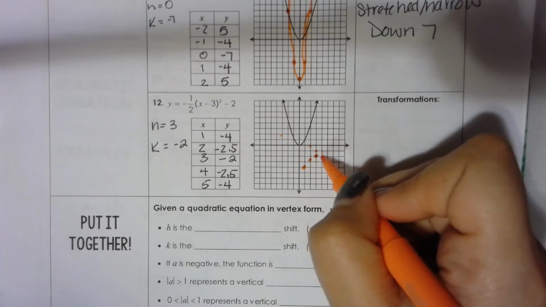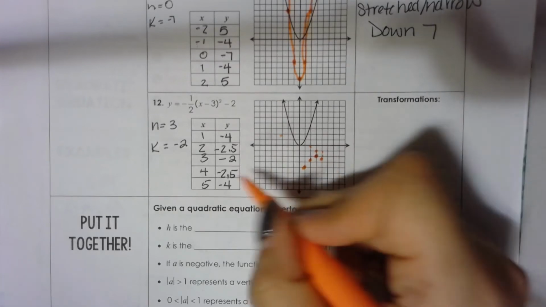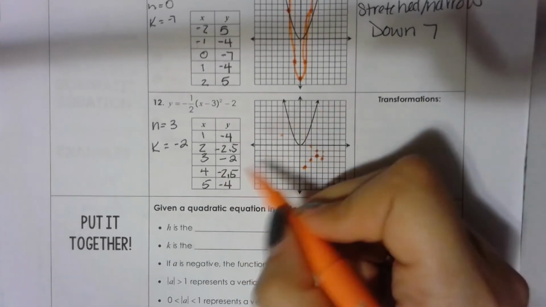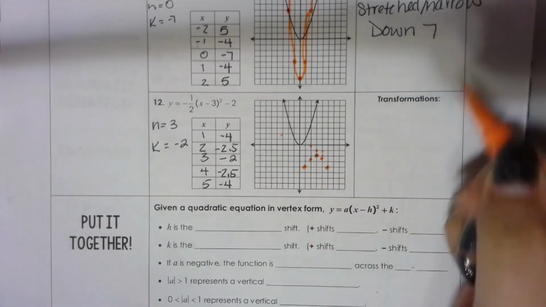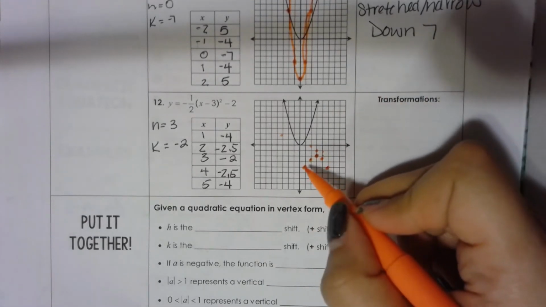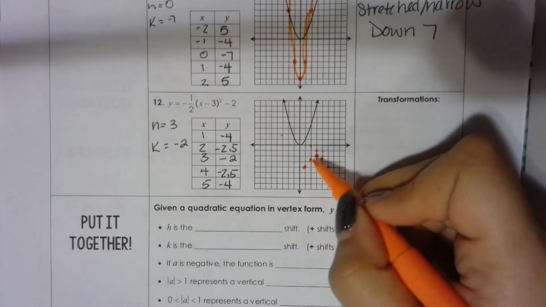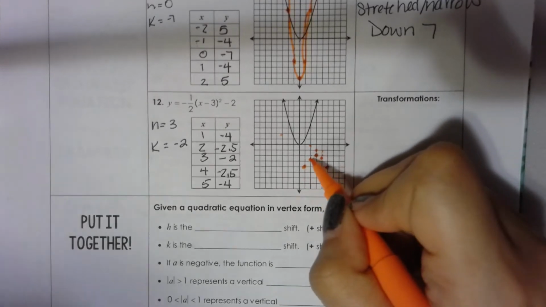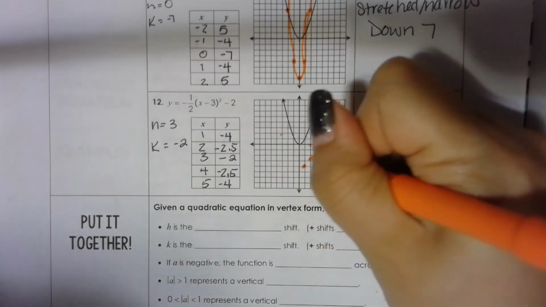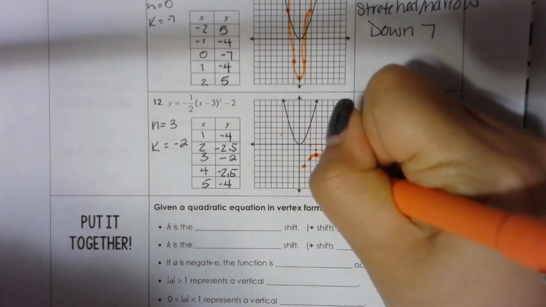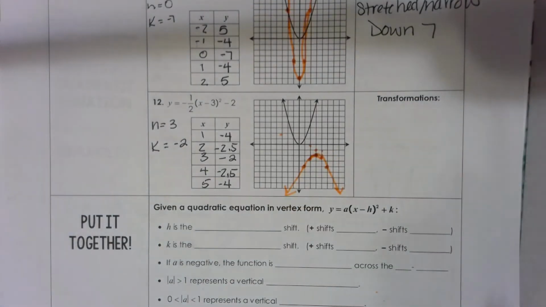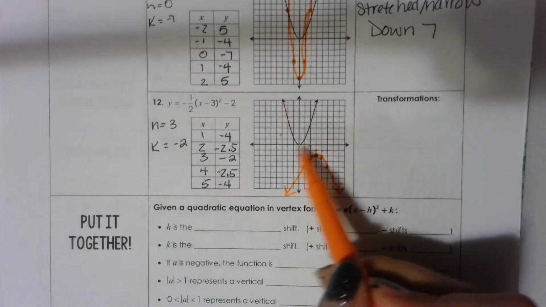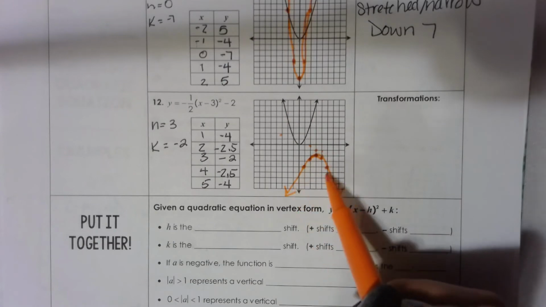Alright, with this one you can tell, since you went into the halves, you can start to see that whereas this one's a little bit slimmer, this one looks a little wider. So if you have a fraction in your A spot, you're actually going to look more compressed, or wider.